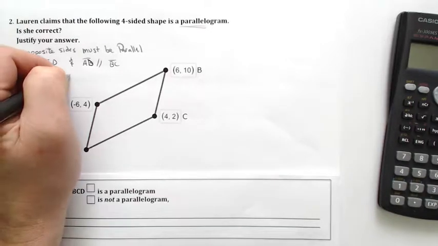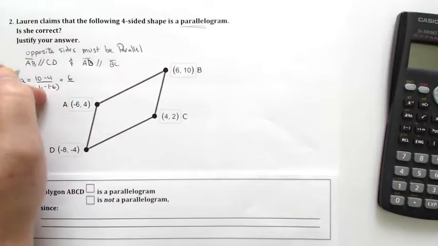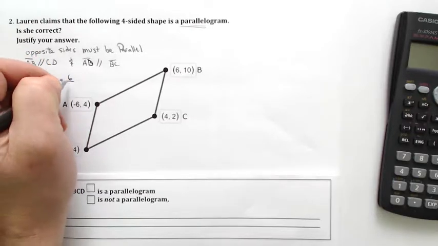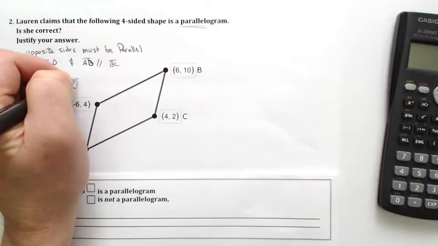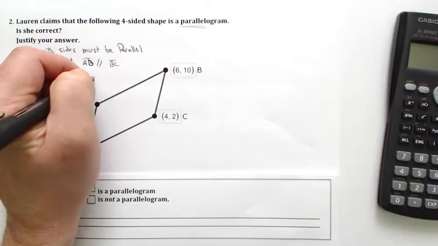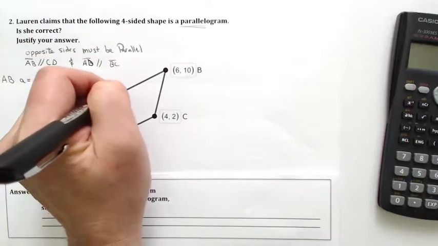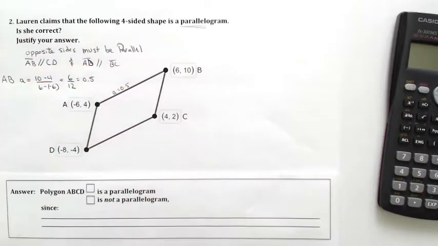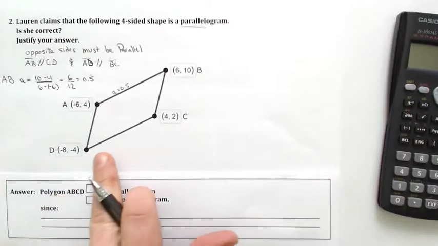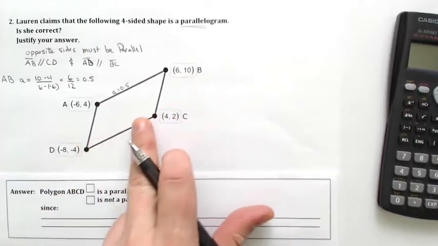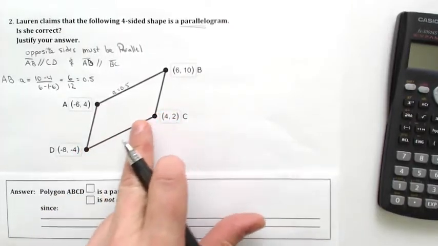And 10 minus 4 is 6, and 6 minus negative 6 is 12, which is equal to 0.5. So my slope of AB is 0.5. So now I'm going to get the slope of CD and see if it is also 0.5.